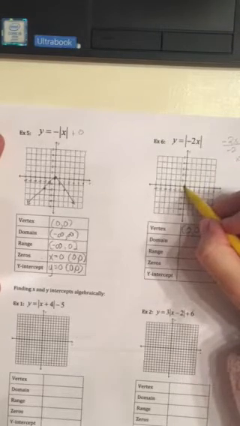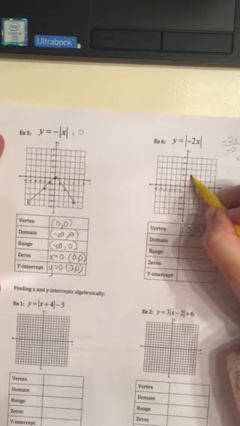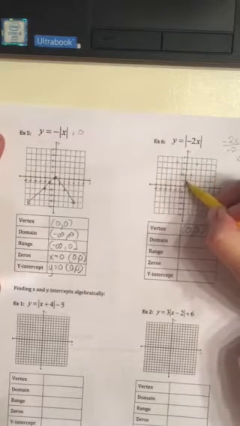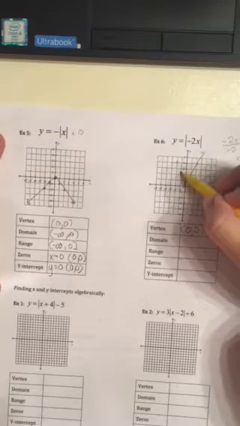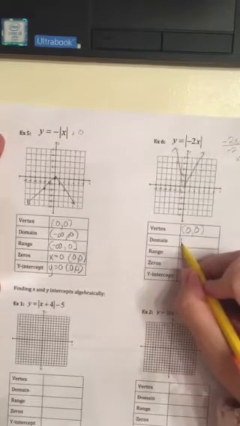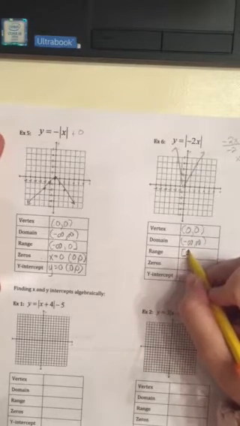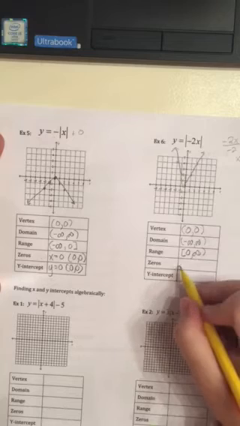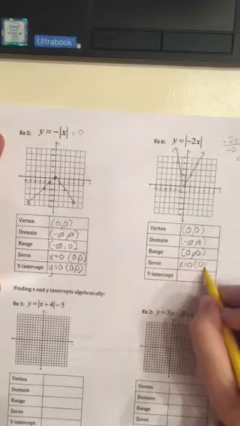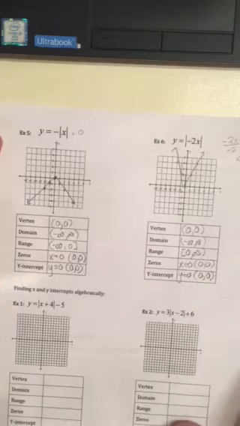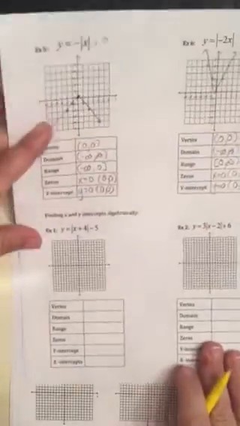And then I'm going to face up, but I'm going to have a stretch of 2. So I'm going to go up 2 and right 1, and up 2 and right 1, up 2 and left 1, up 2 and left 1. So you can see my V got skinnier. And that's going to be negative infinity to positive infinity, 0 to infinity, x equals 0 or 0, 0, y equals 0 or 0, 0.